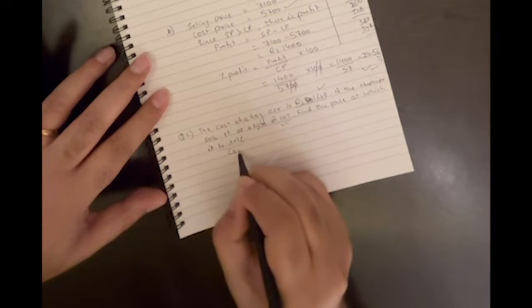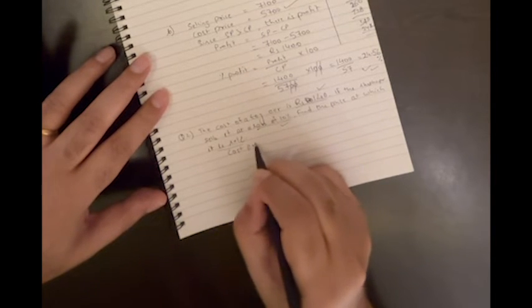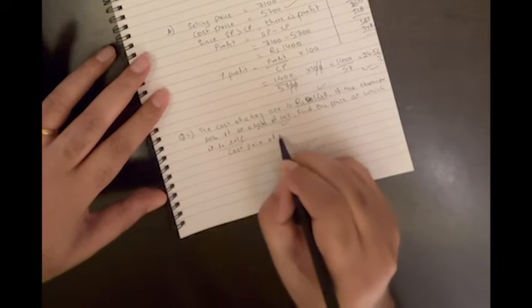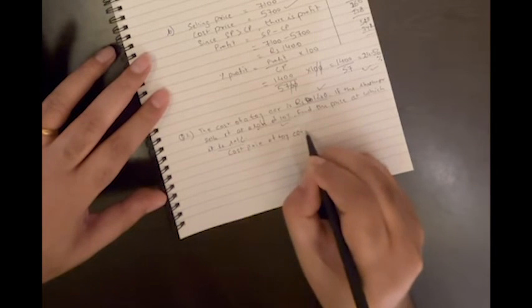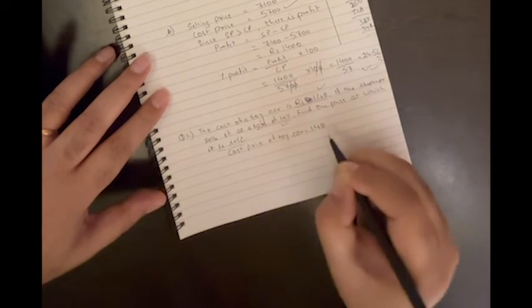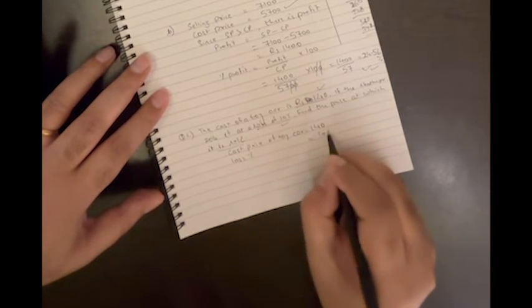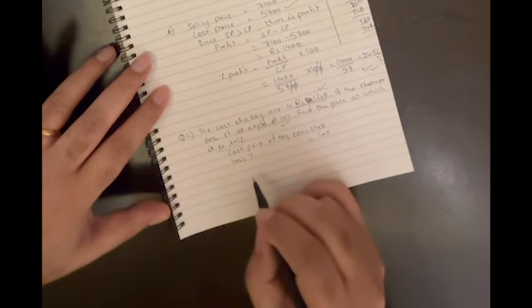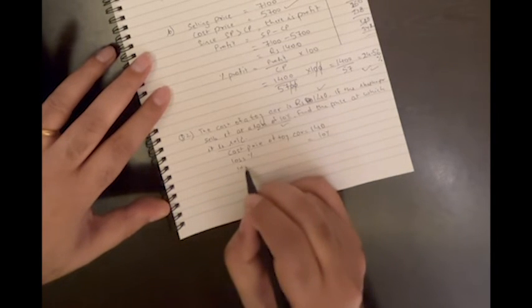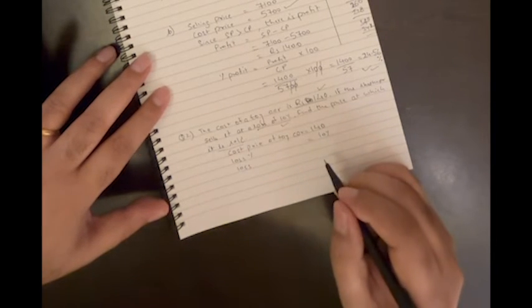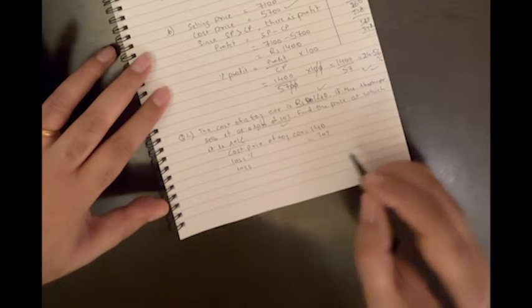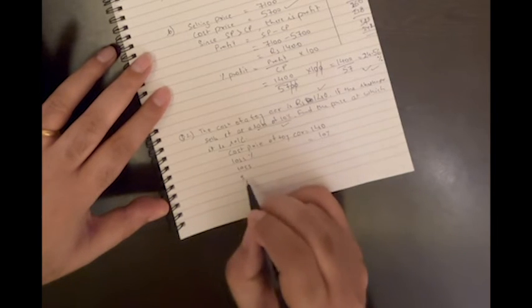Cost price of toy car is equal to 140. Loss percentage is equal to 10%. So we need to find out the loss value, and also we need to find out the selling price.